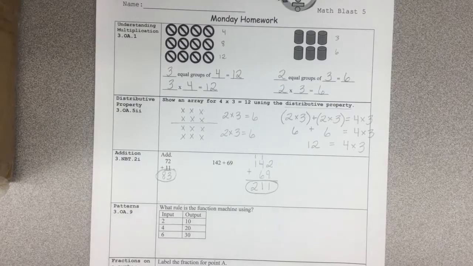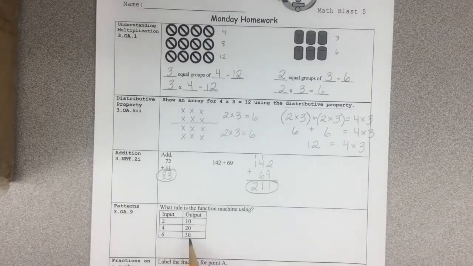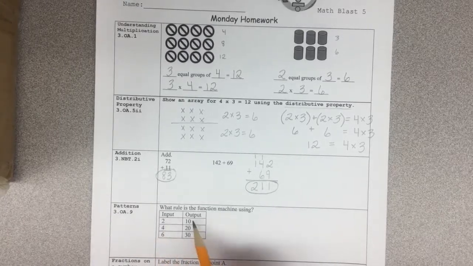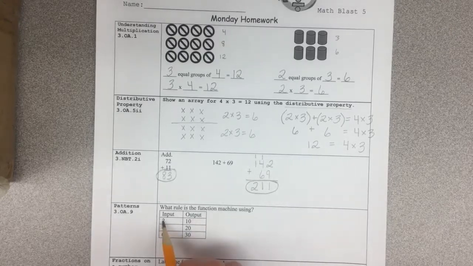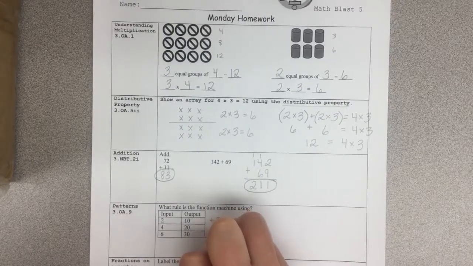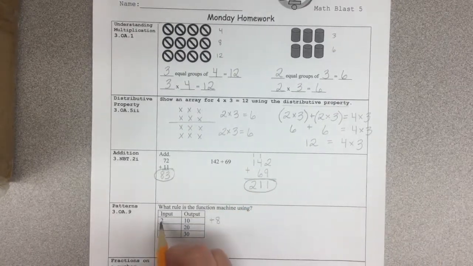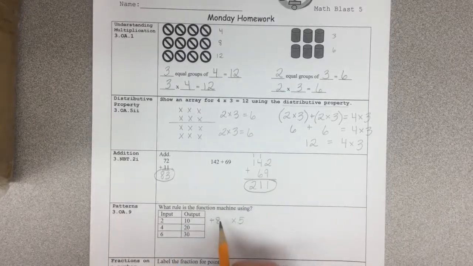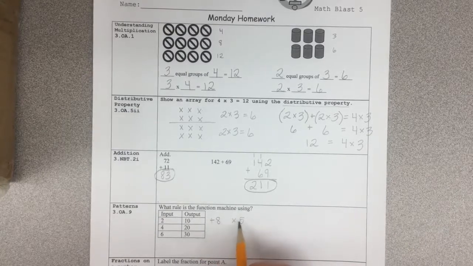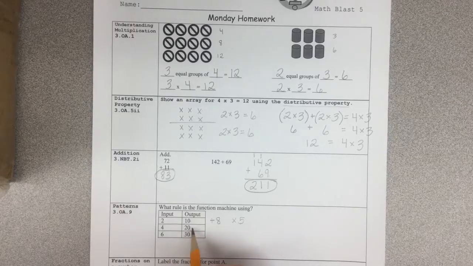Write the rule is what we're looking at in the patterns box here. What rule is the function machine using? So here I'm trying to determine what happens to each of my input numbers to get the corresponding output number. I know that if I take my 2 and I add 8, I can get 10. Or if I take my 2 and I multiply by 5, I can get 10. But what I need to determine is which one of these operations works all the way through the table. Because to be a rule, it needs to work all the way through my function table here.